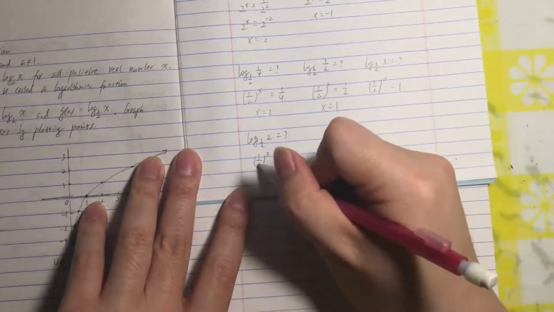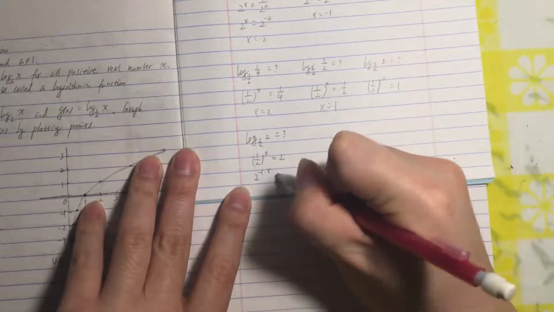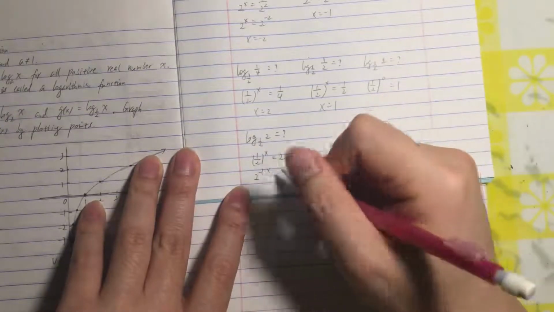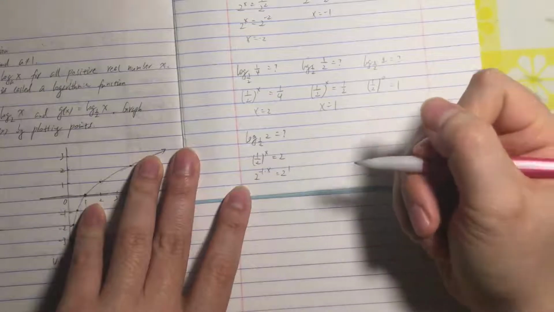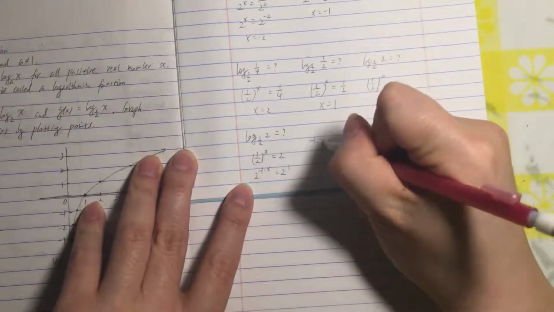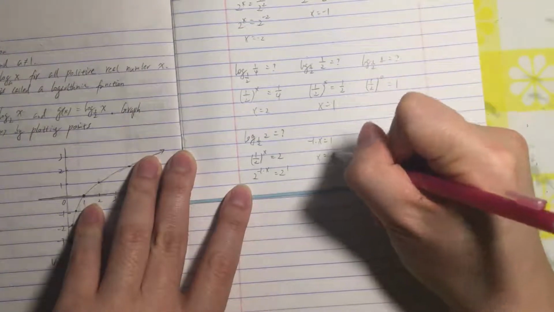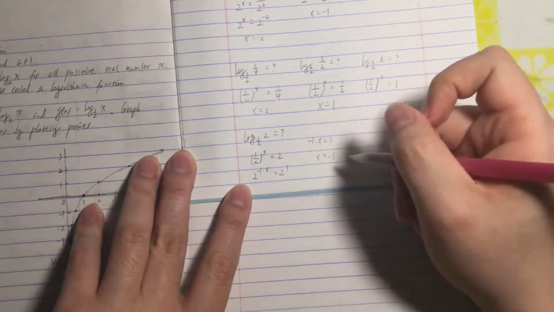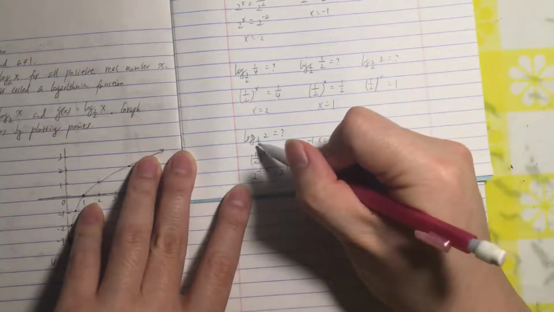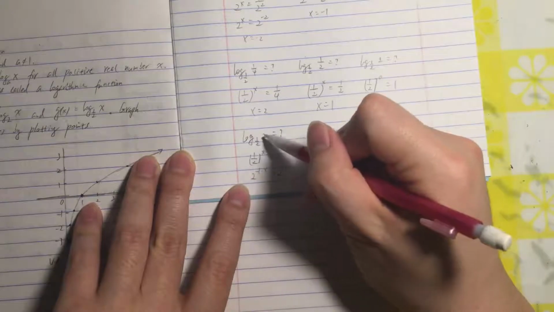We know that 1 over 2 can be rewritten as 2 to the power of negative 1. And 2 by itself is 2 to the power of 1. Then by matching the left side and right side, you can see that negative 1 times s equals 1. Divide both sides by negative 1. S equals negative 1. That means half to the power of negative 1 is 2. So log base half of 2 is negative 1.